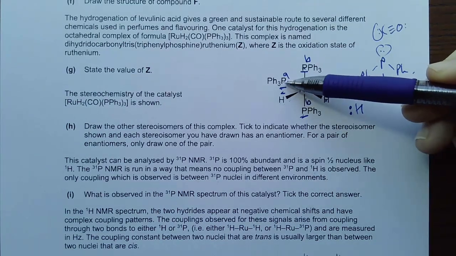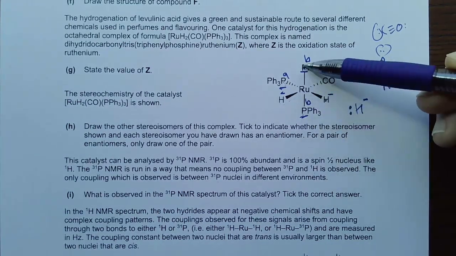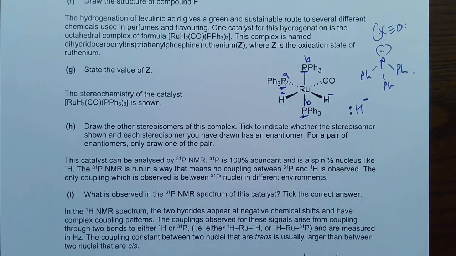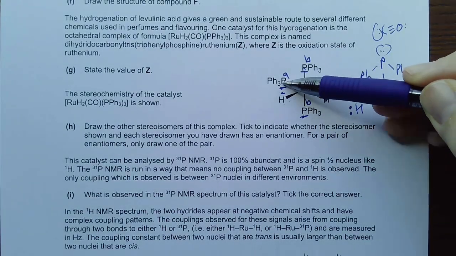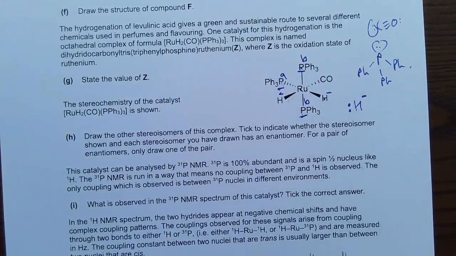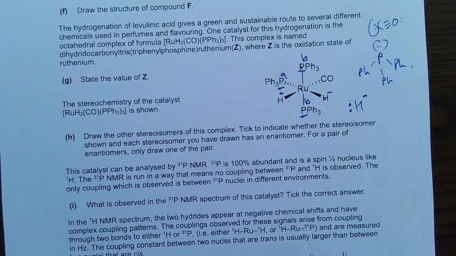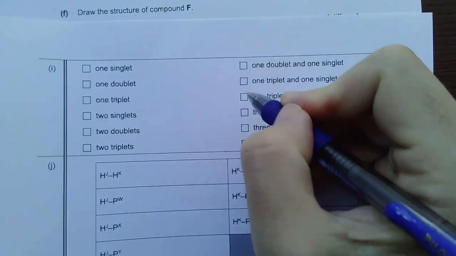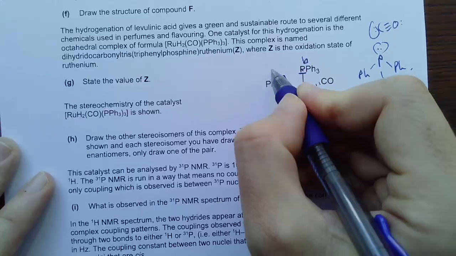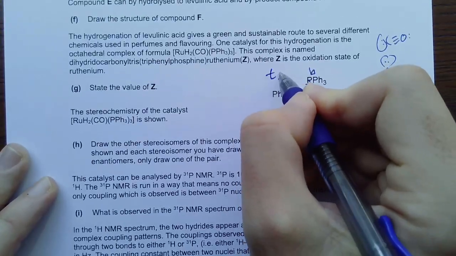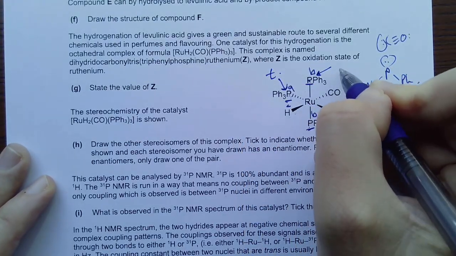So this one is split by 2, which gives me a triplet, and then this one is split by this one, which gives me a doublet. So I would expect to see one triplet and one doublet. This one here gives me the triplet, and this one here gives me the doublet.